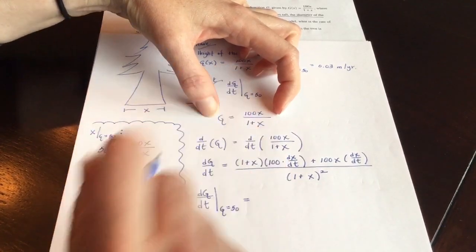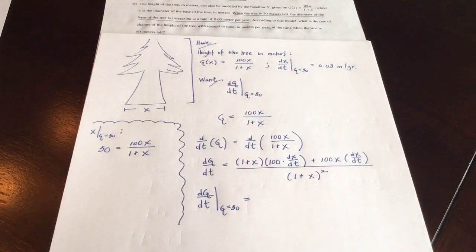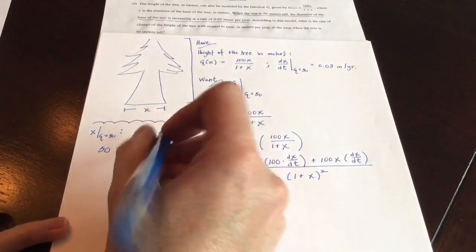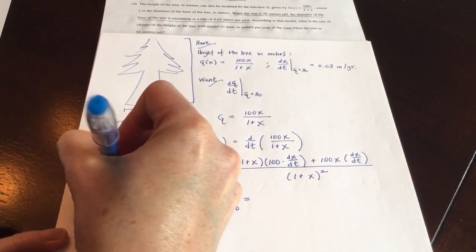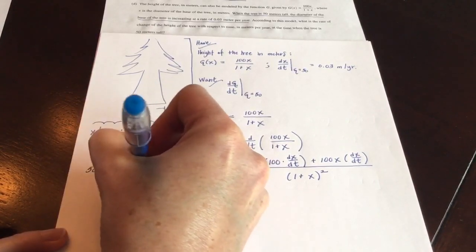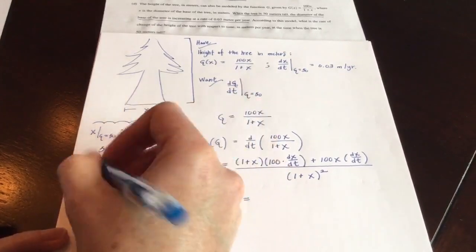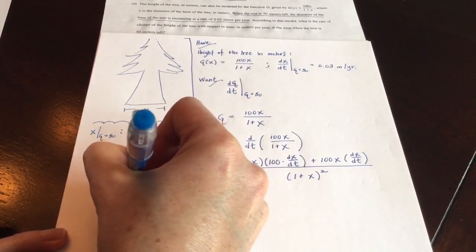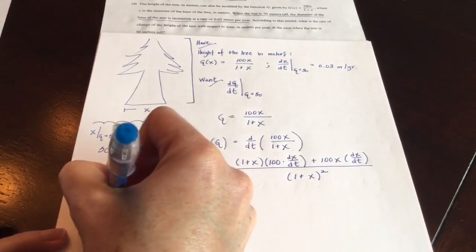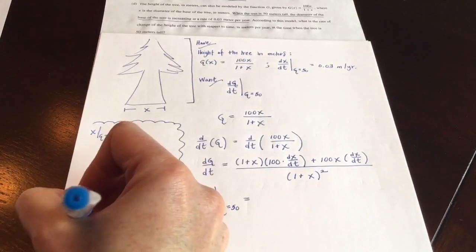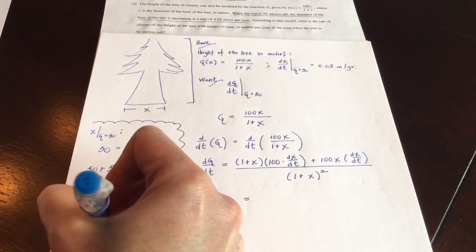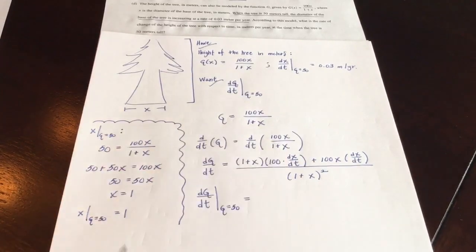Now if you can solve this by inspection and you can just see x equals 1 makes this work, then good for you. If you can't, then you just do a little algebra. So multiply both sides by 1 plus x. Subtract the 50 over. And then there you can really see that x equals 1 would be the solution here. So x when g is 50 is 1.